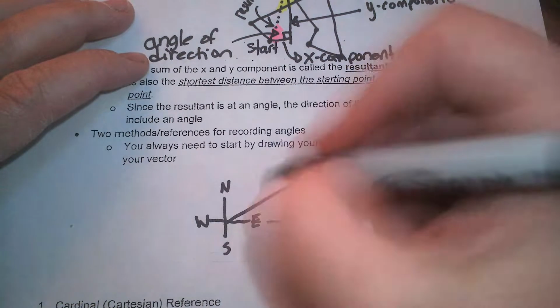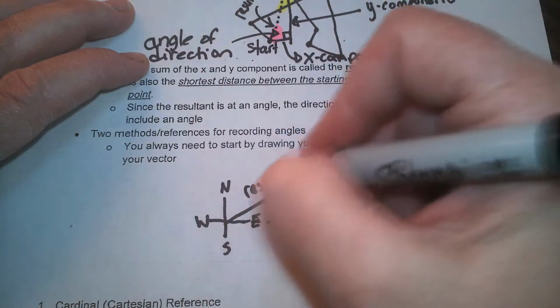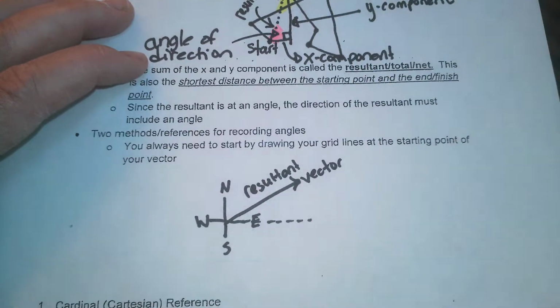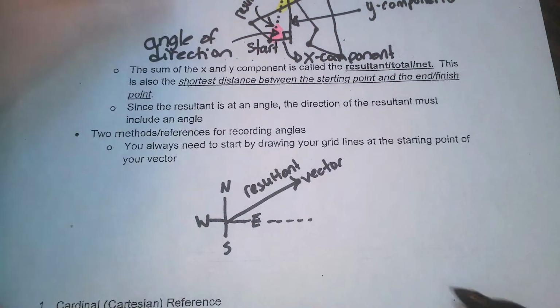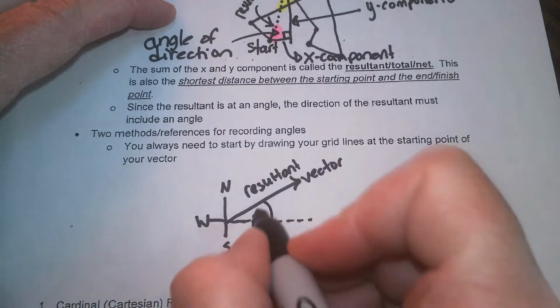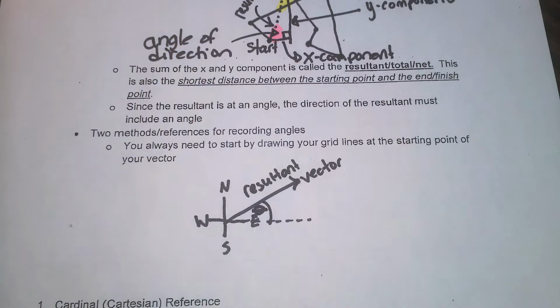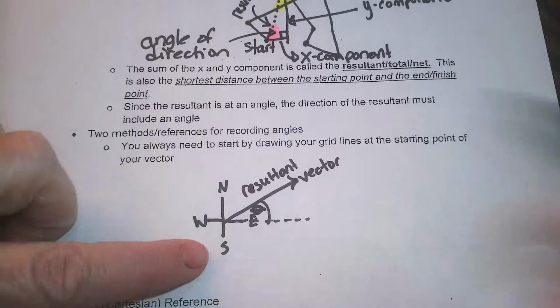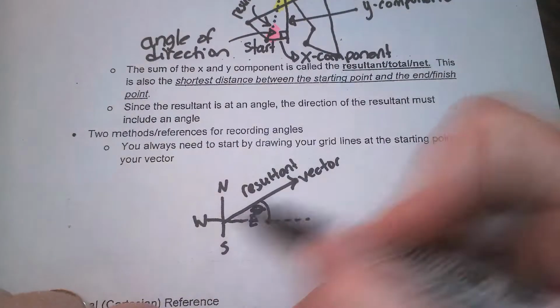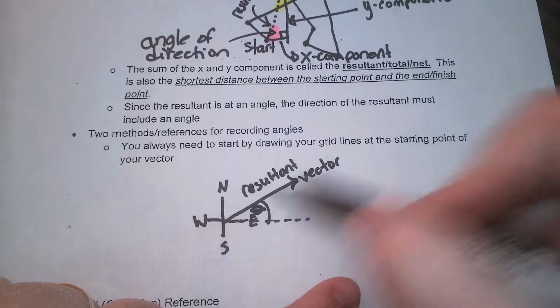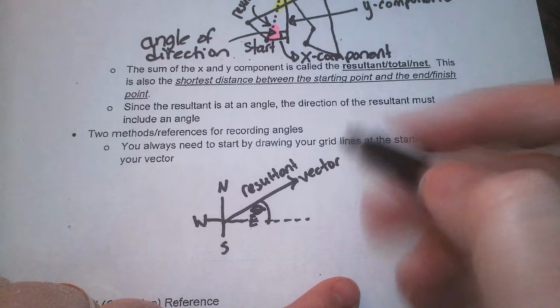Okay, this will be my resultant vector. And so the angle that I would be looking at would be this angle. And this is the part where people have a hard time wrapping their brain around it. There are two ways to look at this. This angle is going this way. It starts from the center and it's going up and to the right.